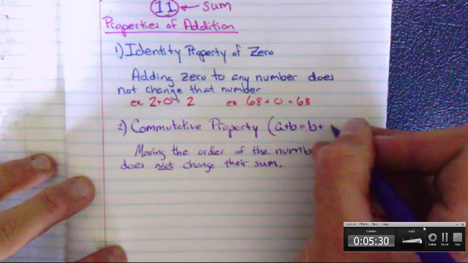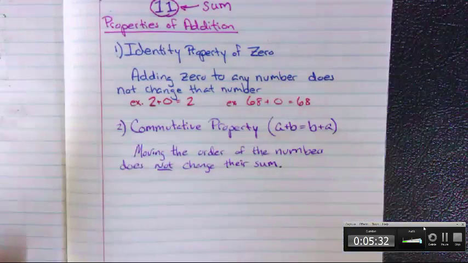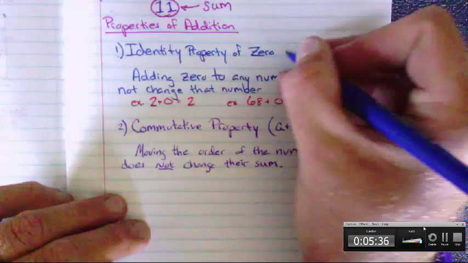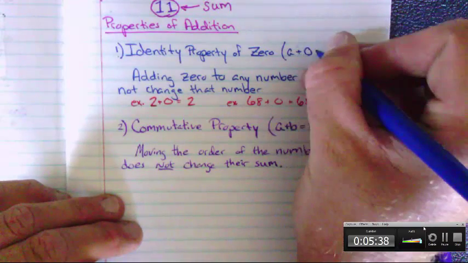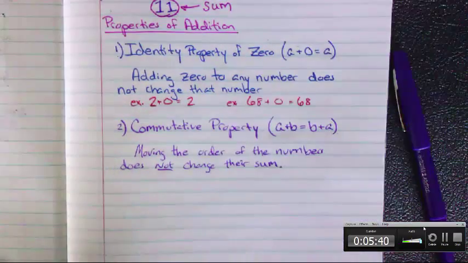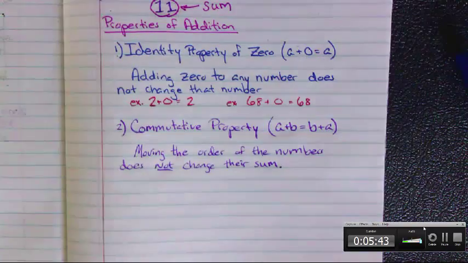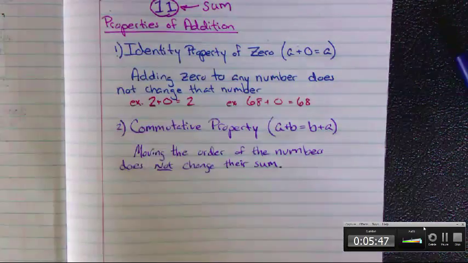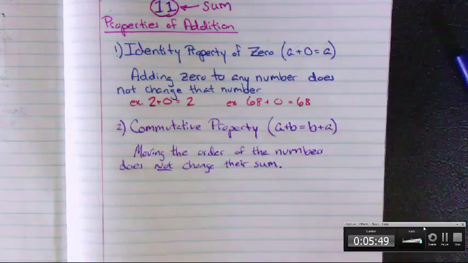Algebraically, it's written like this. A plus B is equal to B plus A. Might add that up here to the identity property of 0. A plus 0 is equal to A. Anything plus 0 is equal to itself. Commutative property says moving the order of the numbers does not change their sum.